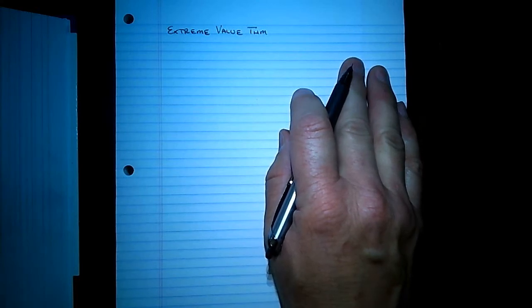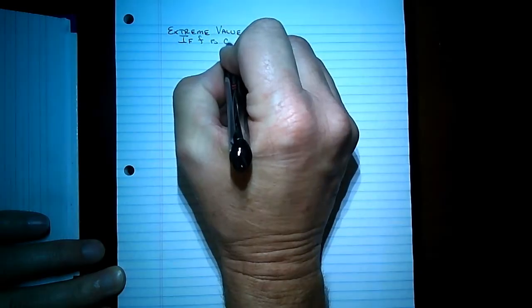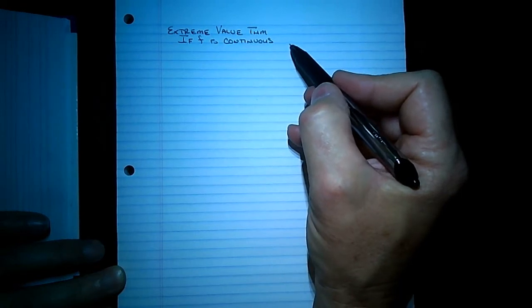So our quest here is to find these mins and maxes, and that's what we're looking for. So the extreme value theorem says this. It's the beginning of how do I go about finding these. It says if f is continuous, right? Now we got to remember what continuous means. Continuous means we can draw the graph without lifting our pencil. Continuous means no holes, no jumps, no vertical asymptotes.